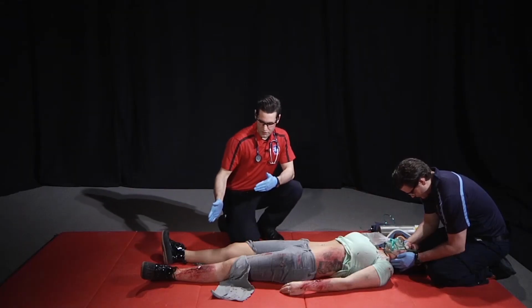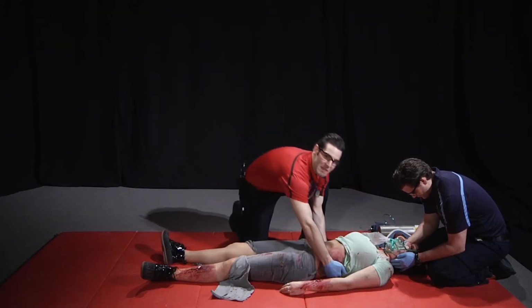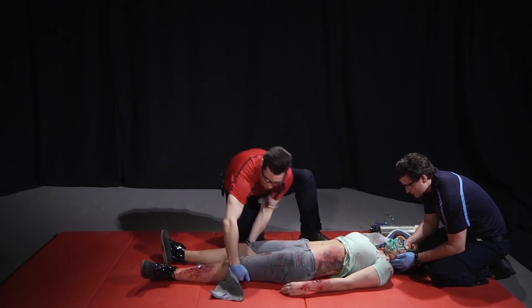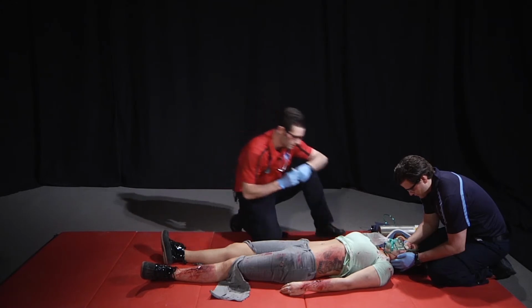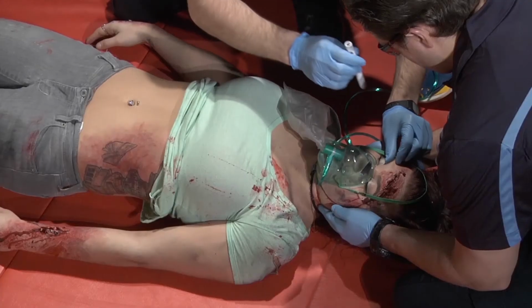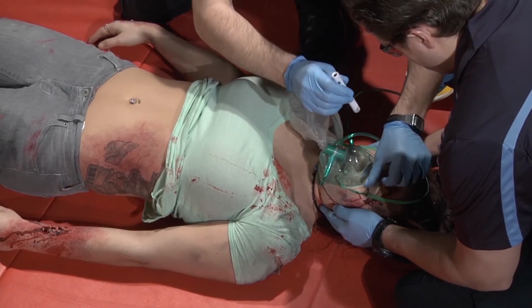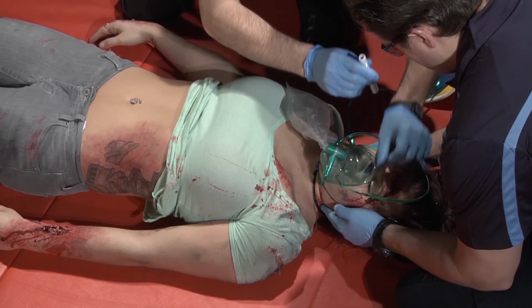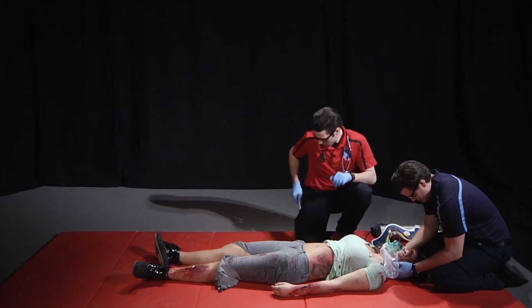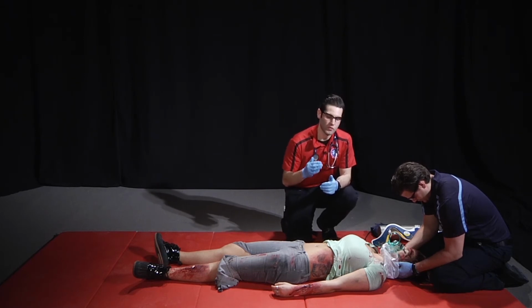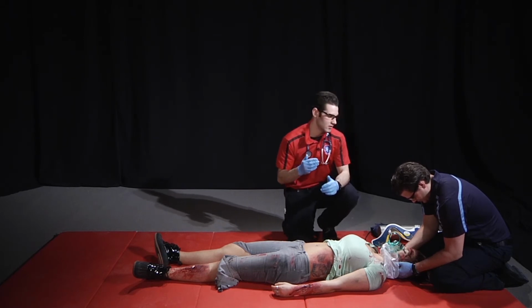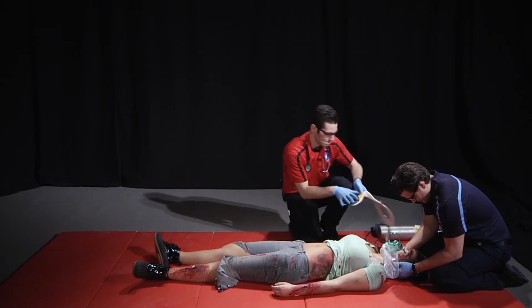So I do note a fracture there, but I'm going to be looking for and controlling any major bleeding. I don't see any obvious hemorrhage. I'm going to check the patient's pupils. Checking for reactivity. So I've assessed that the patient's GCS score is 3. So this is a high priority patient. So I'm going to apply a C-collar.